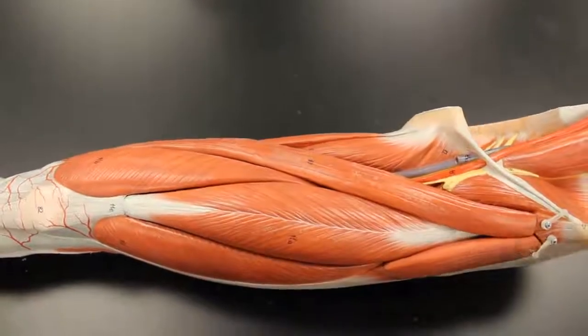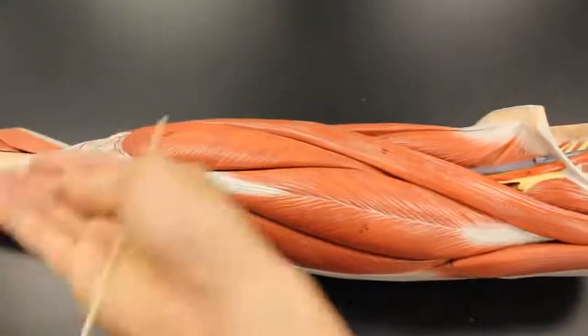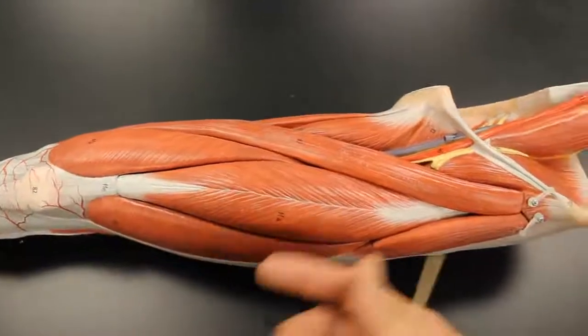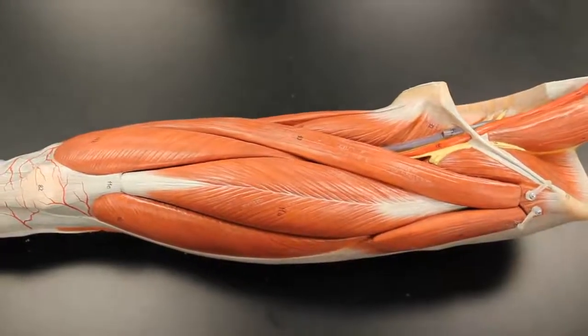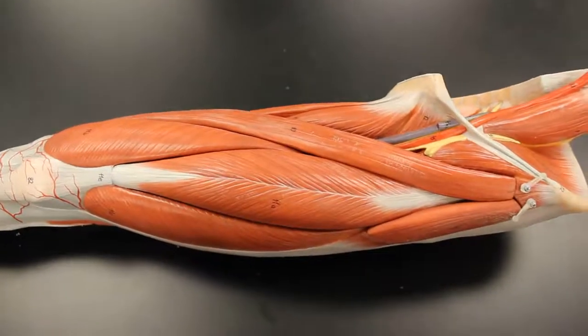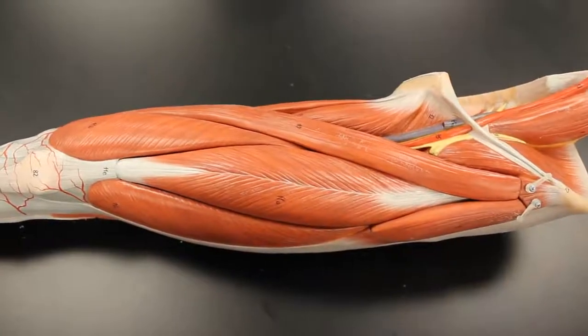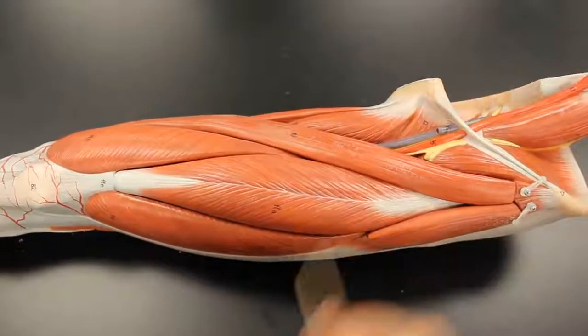They used to call it the tailor muscle because in order to flex the hip, flex the knee, and laterally rotate the foot and place it on your knee, you would do that. That's why they used to call it the tailor muscle. Now if they renamed it, I bet they would name it something like the hacky sack muscle, because in order to hacky sack, you would do the same as sartorius. So that's sartorius, longest muscle in the body.